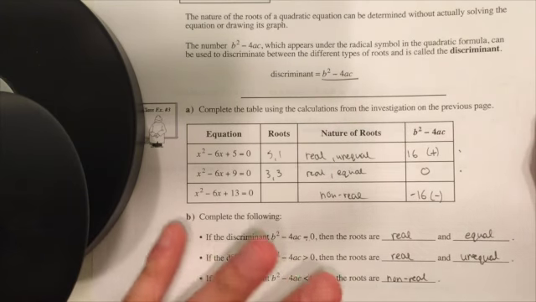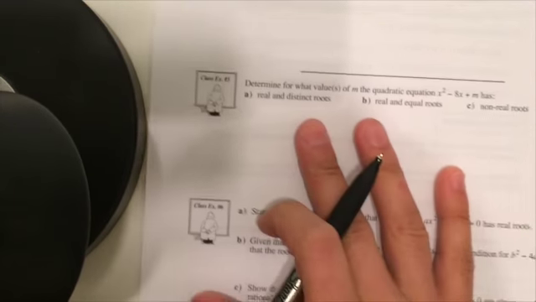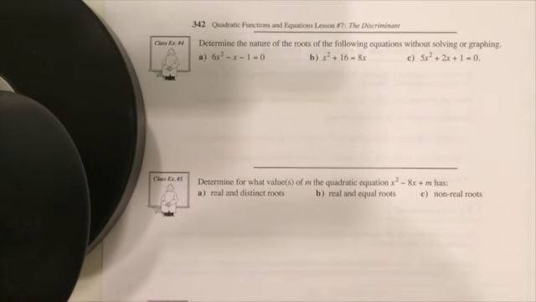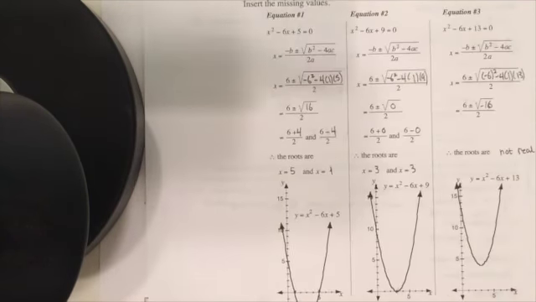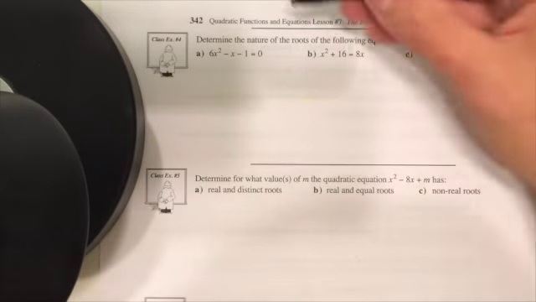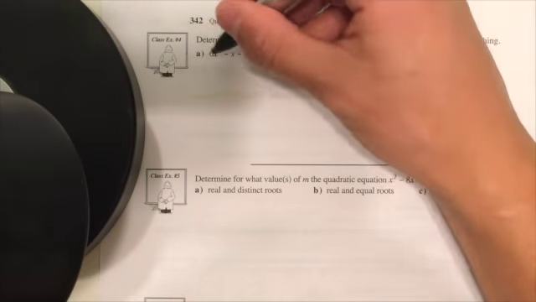Okay, so maybe just pause here and take some time to process this new information for yourself. Okay, and we're going to move on to this page here, and all we want to do is determine the nature of the roots. So we want to do this without solving and without graphing. Just like we did over here, only using the discriminant, we want to see what the nature of those roots is. And I'm just going to do the first one, and then you guys can do all the rest yourselves.